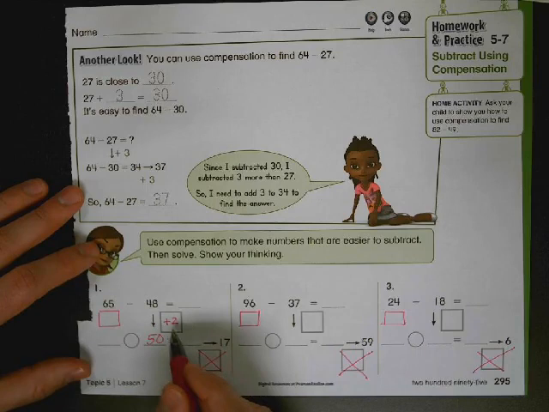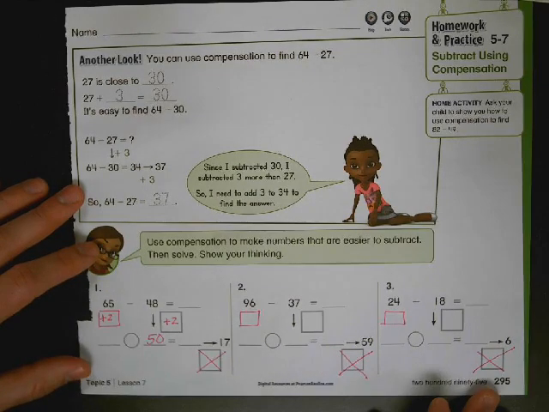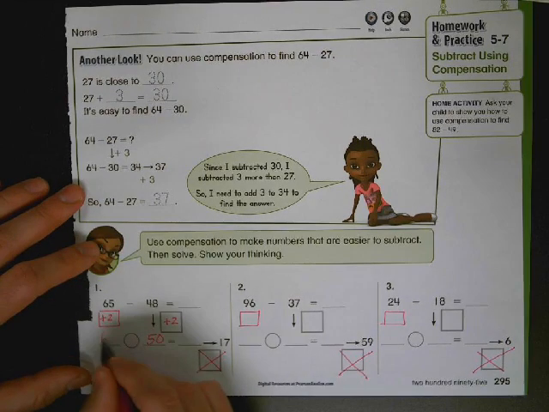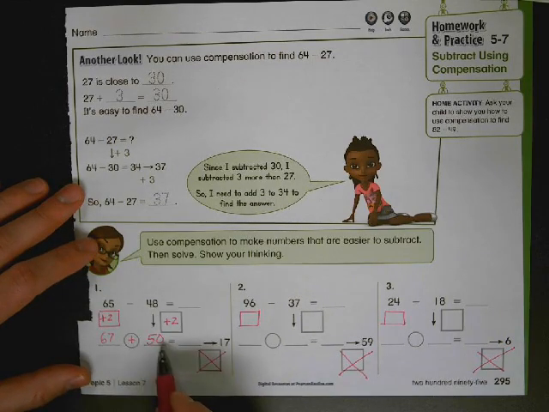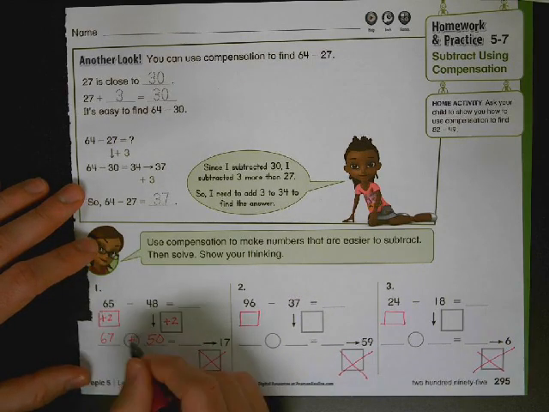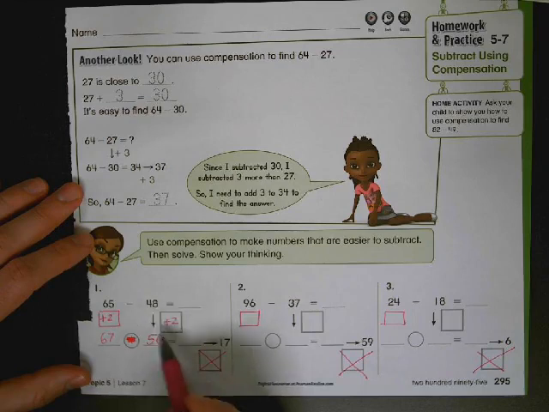Now, since I added 2 over here, I need to add 2 over here. 65 plus 2 is 67, 48 plus 2 is 50.